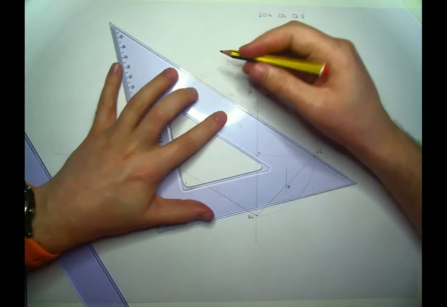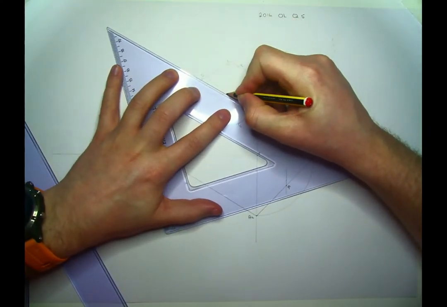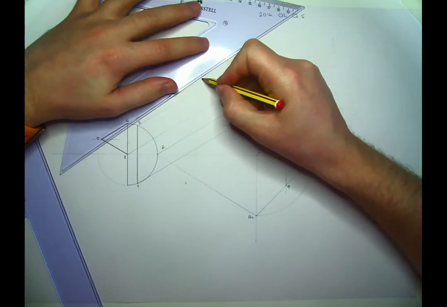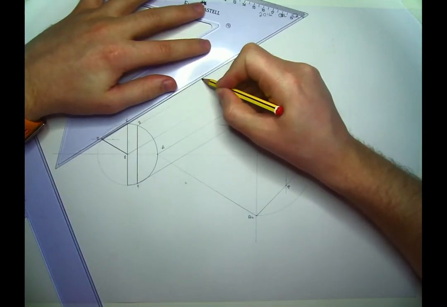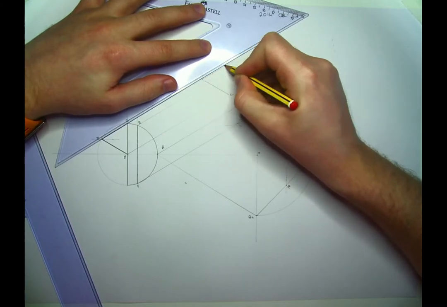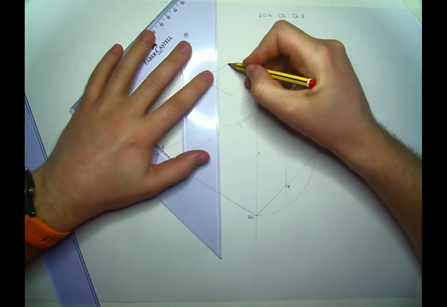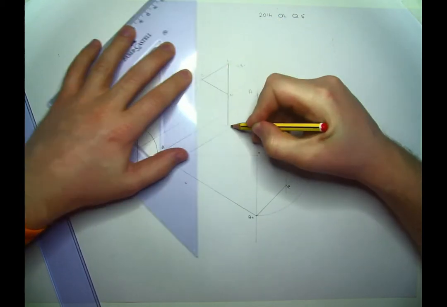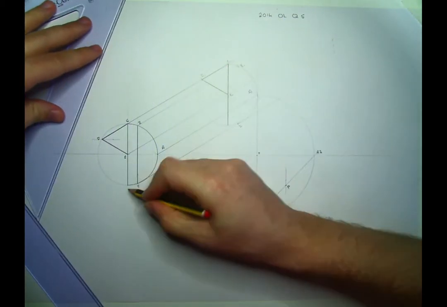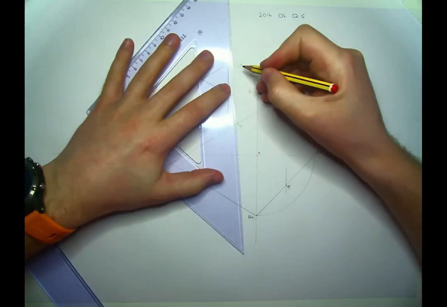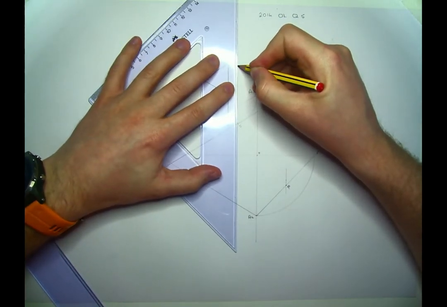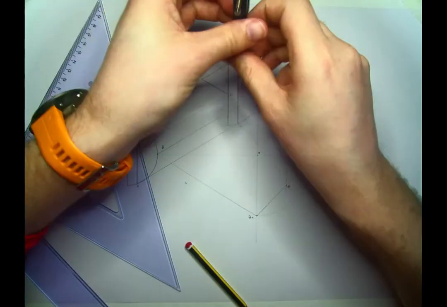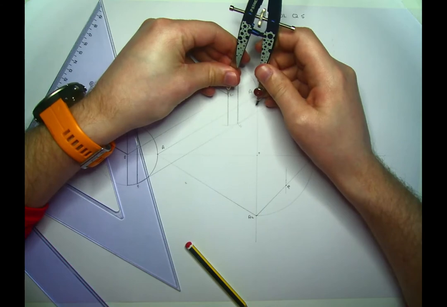Can then darken in the line from E to D. So E joins to D here, so E1 will join to D1. D1 joins to C in the same way that D joins to C down here. C joins through E out the other side until it touches the circumference of the circle. This is what I meant a while ago where we don't need to move that point. That's that same point, and then B joins to F. Finally, we can just darken in the outline.